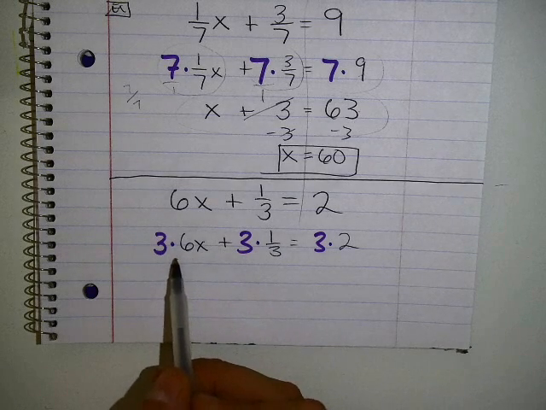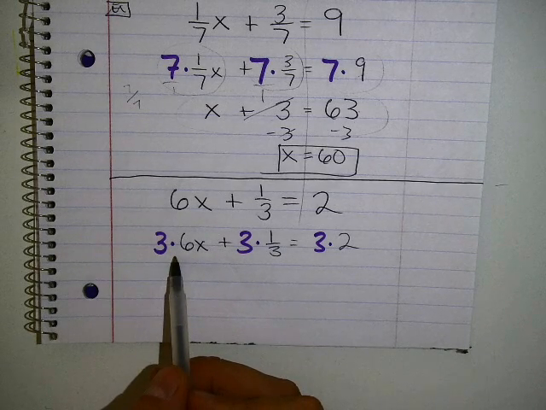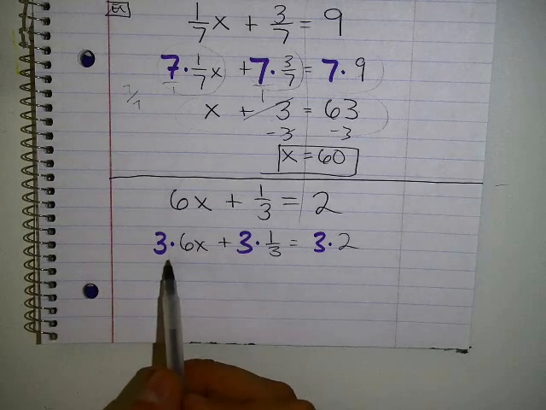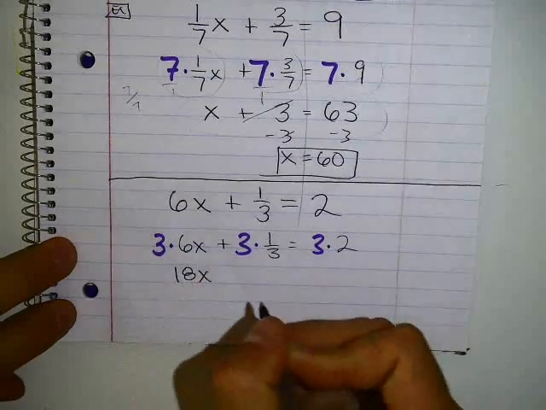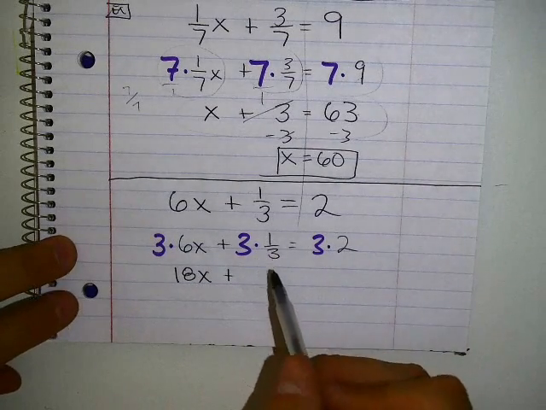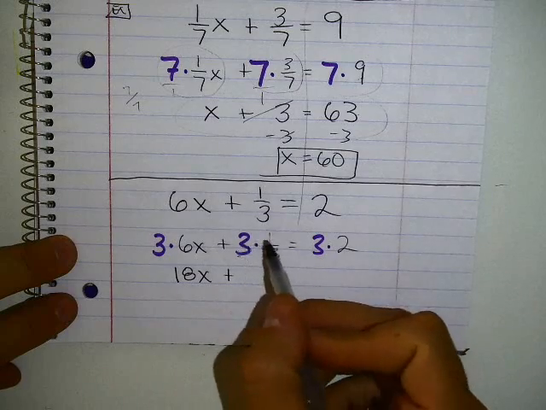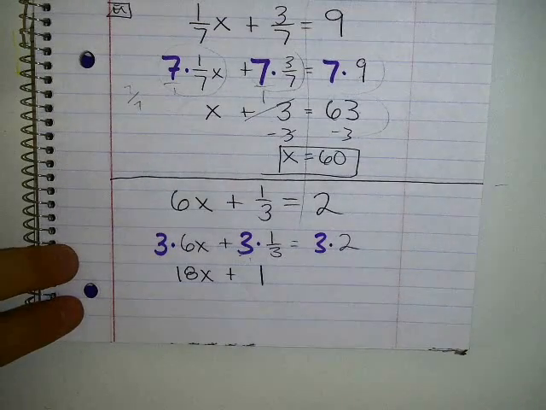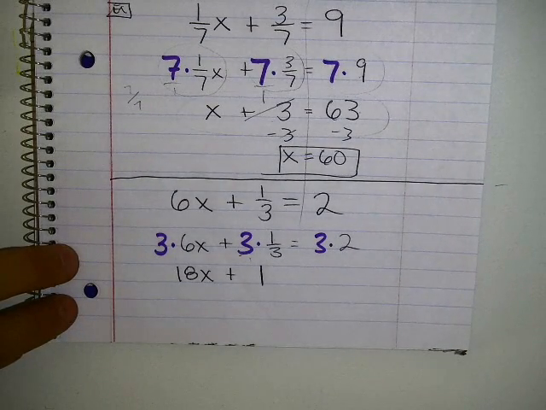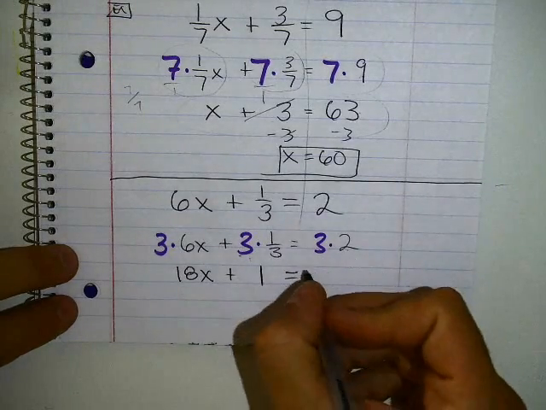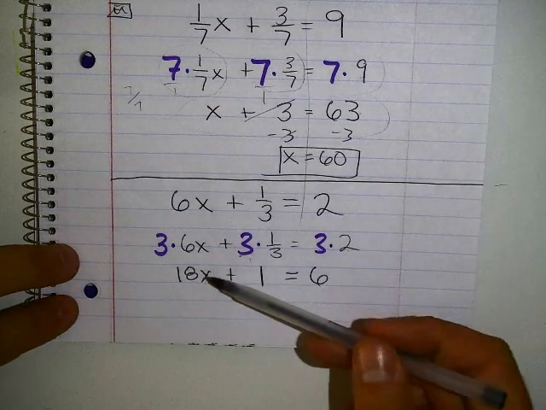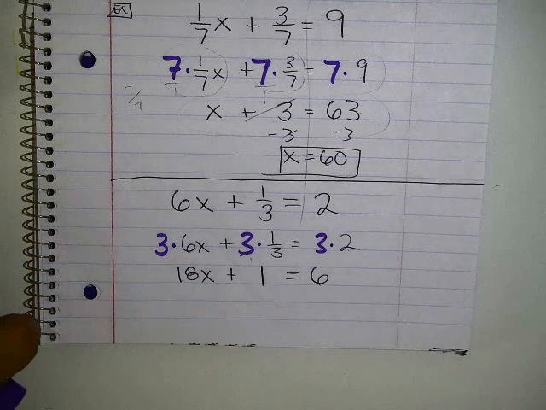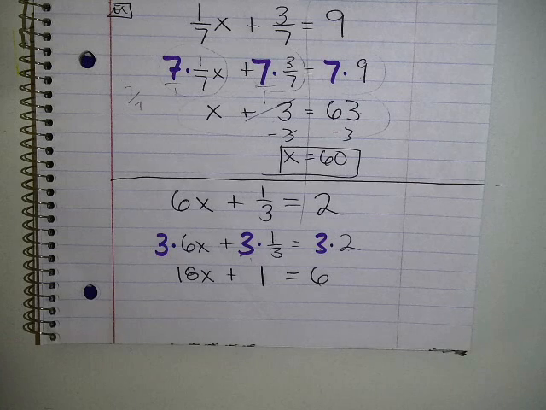Okay, Leah, what's the first part going to be? Plus 3 times 1 over 3. The 3 times 1 is 3. It's just 3 over 3, or just 1. It doesn't go away, it just turns into a 1. Equals 3 times 2 makes 6. So now I have the equation 18x plus 1 equals 6. All whole numbers. Now I can do my 2 steps.